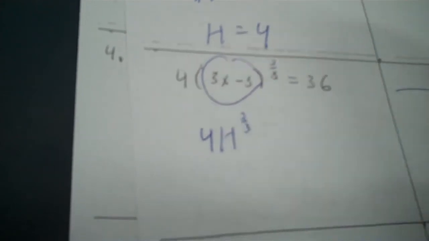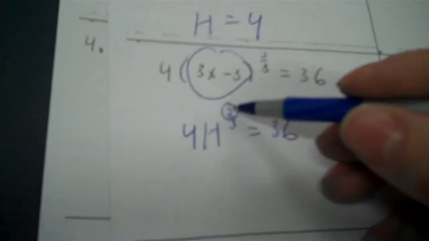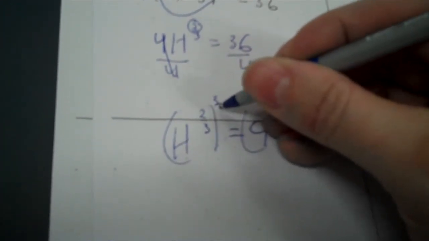So H, and then that'll have a 4 in front of it, a 2/3 power, and then equals 36. So I bring back 3x minus 3. Now do I need one side or both? Well, up top, that's an even, so even we'll need both sides. So that's 9. H to the 2/3 power is 9. Then I flip my power to 3/2.